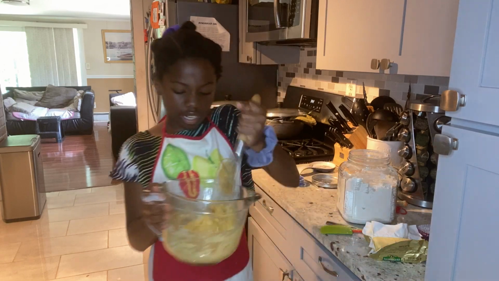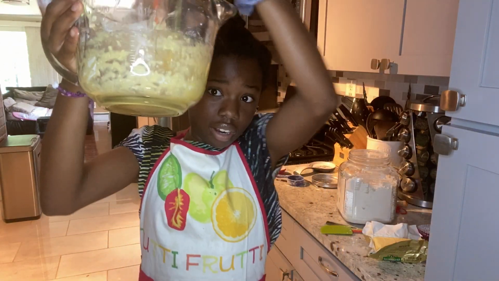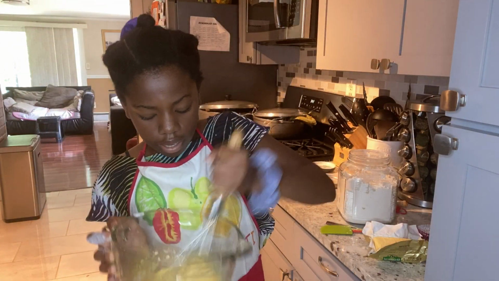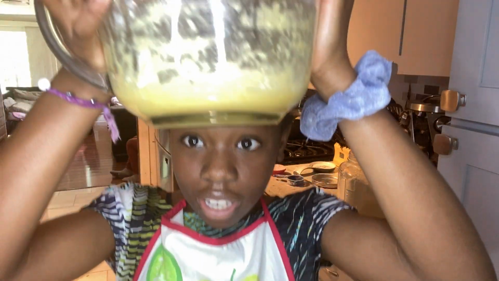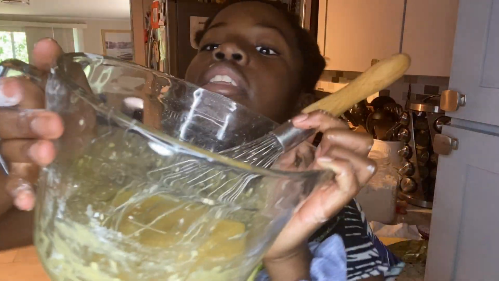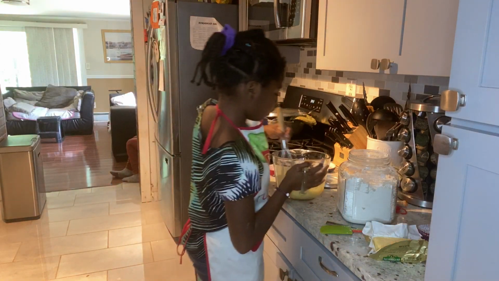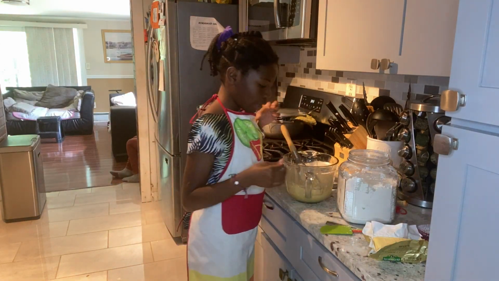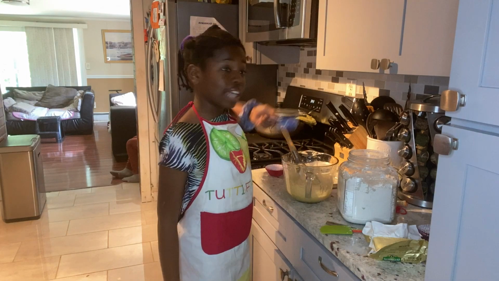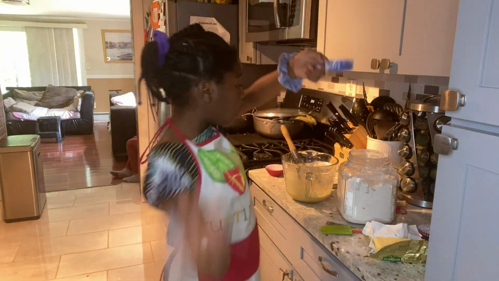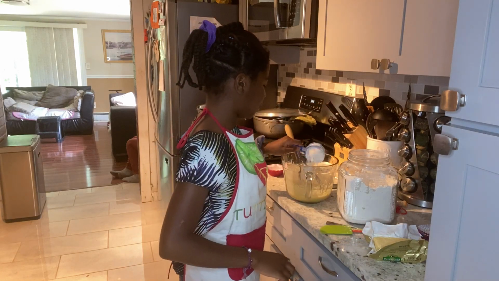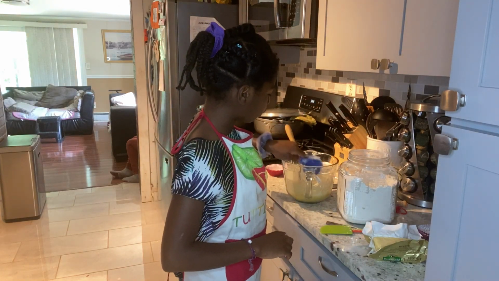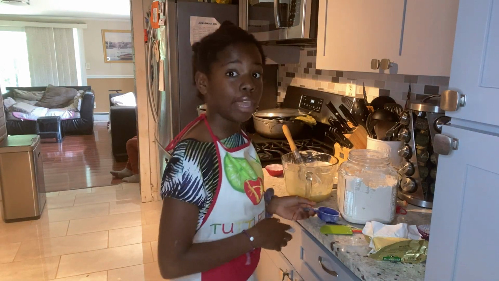Then you have to beat it a little. See here, I'm beating it until the flour dots all go away. I don't know if you can see this, but it's so hard. What do you do when it's too liquidy? Well, next, let's add another third of our flour into our mixture of soon-to-be cupcakes. Now we mix again.